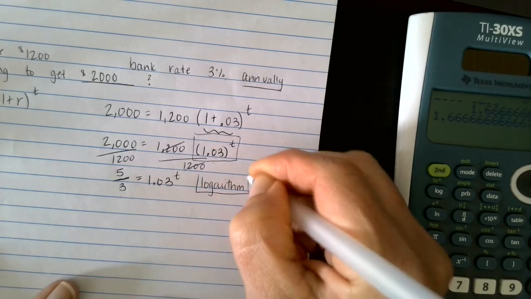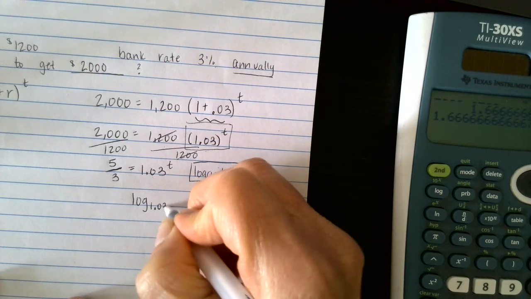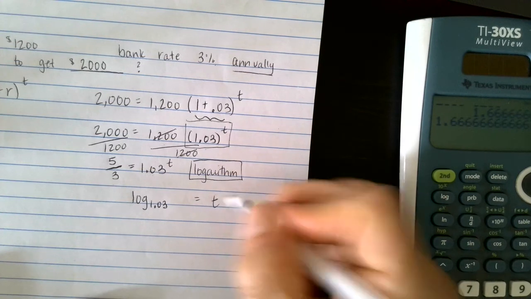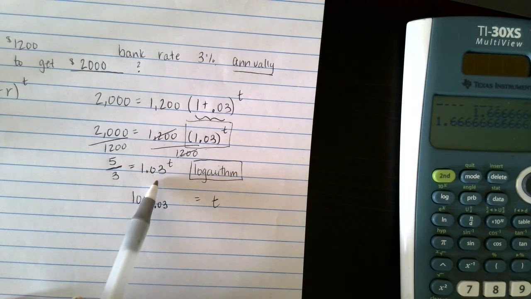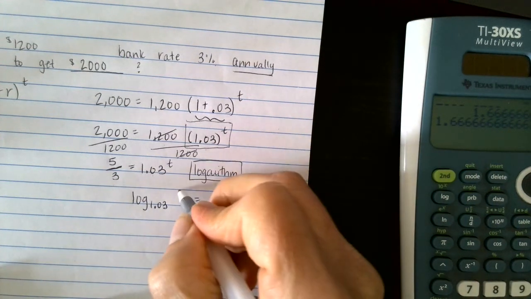When I turn it into a logarithm, the base of the log will be the base of my exponential. So this is going to be log base 1.03. The exponent is always what my logarithm equals, so it's going to equal t. And what I'm taking the log of is what I want my exponential equation to equal. So 5/3.